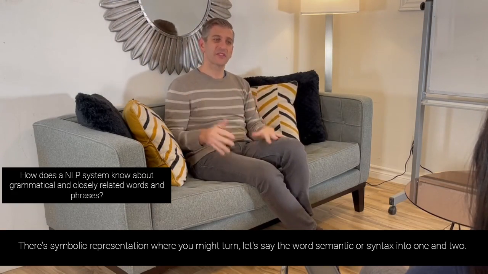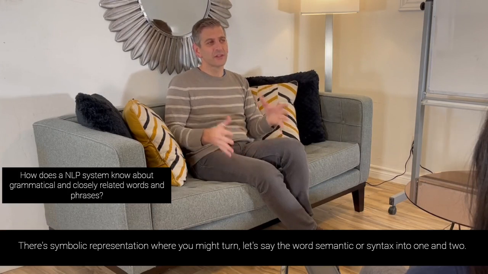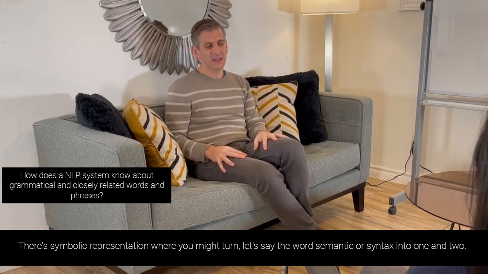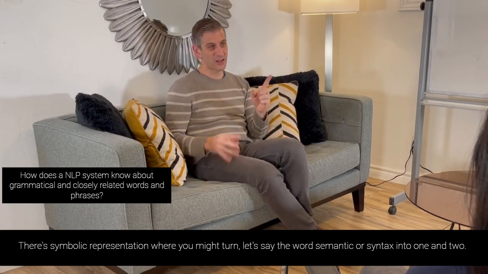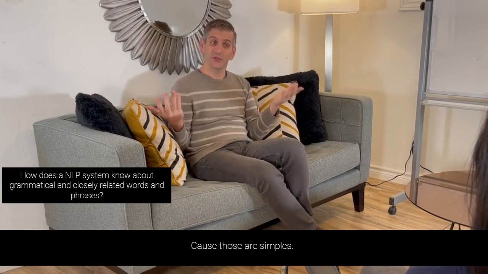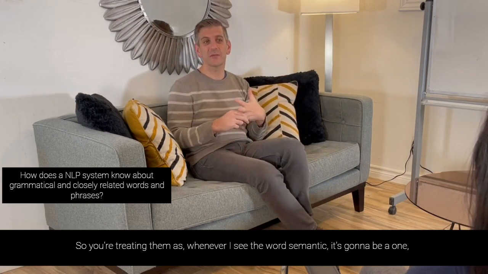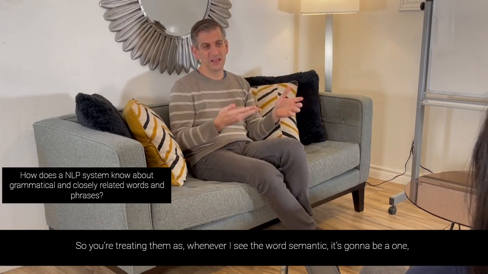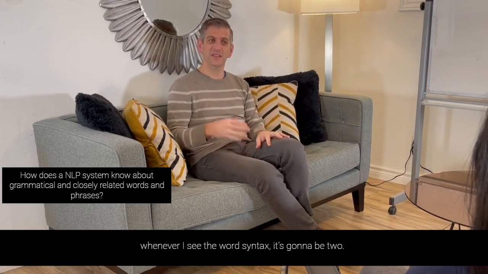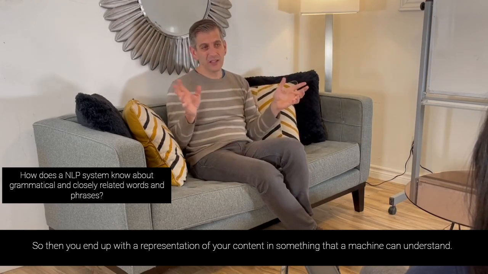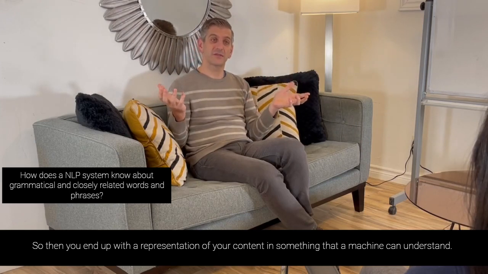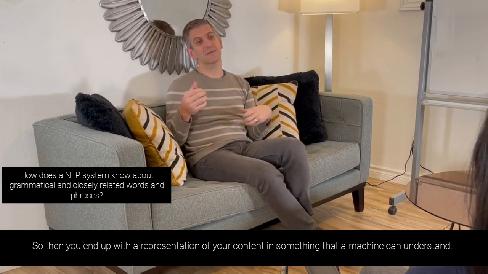There's symbolic representation, where you might turn, let's say, the word semantic or syntax into 1 and 2, because those are symbols. It's very simple. So you're treating them as, whenever I see the word semantic, it's going to be a 1. Whenever I see the word syntax, it's going to be 2. So then you end up with a representation of your content in something that a machine can read.